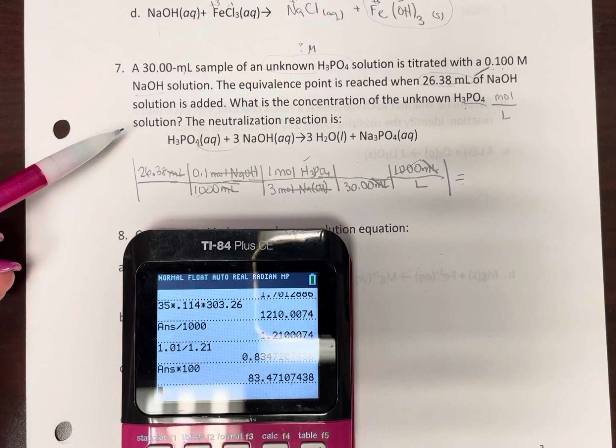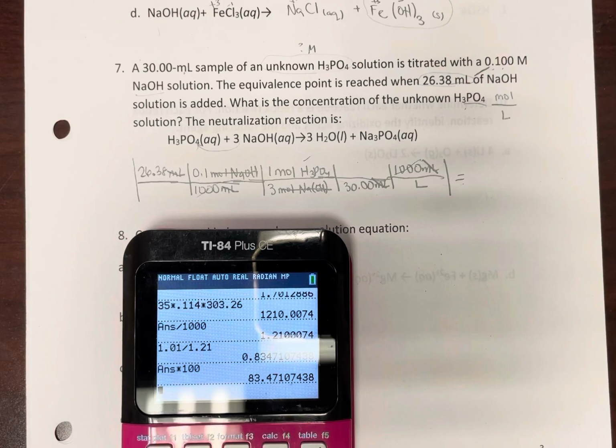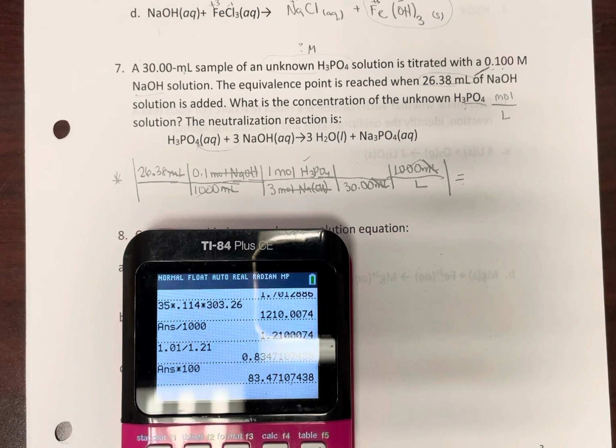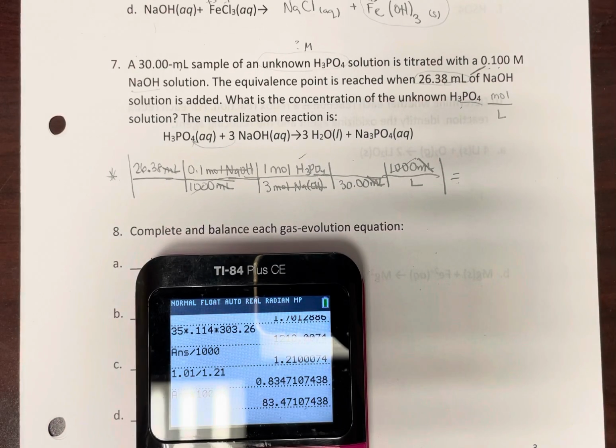Do not do this as a dilution. You will get the wrong answer. Don't do it. Do it this way. You have to use stoichiometry. You cannot do it as a dilution. A lot of you are going to try to do that. Don't do it.